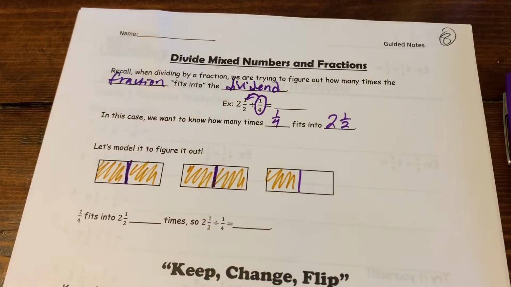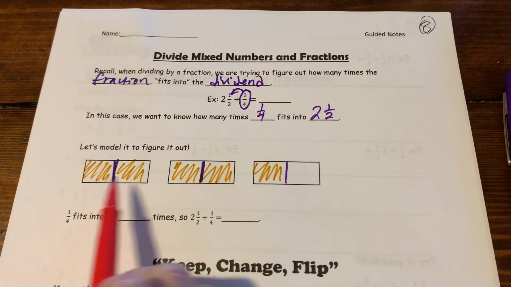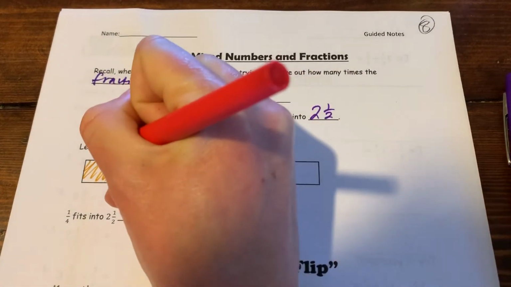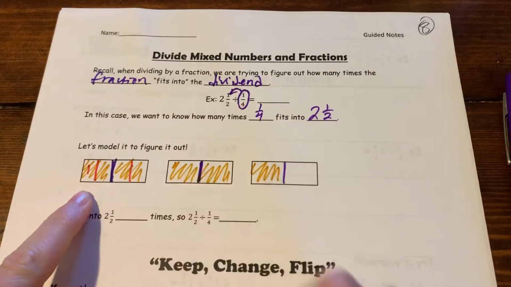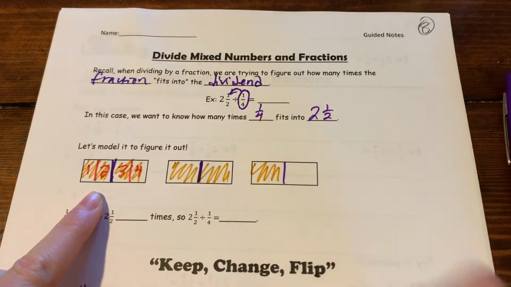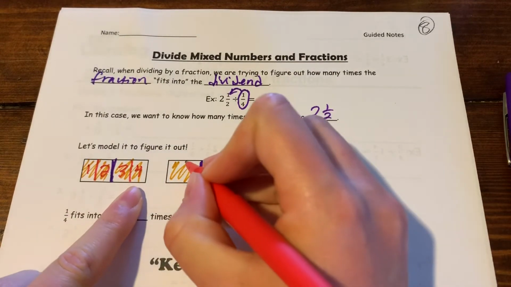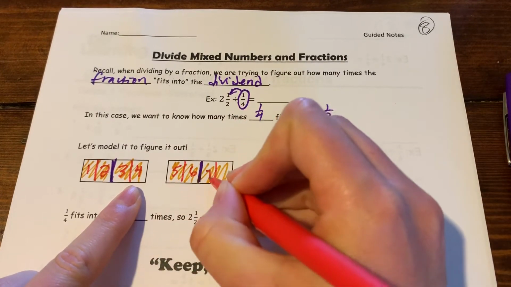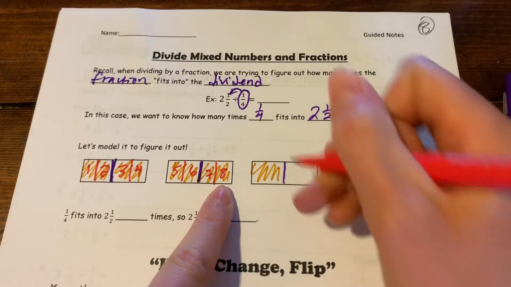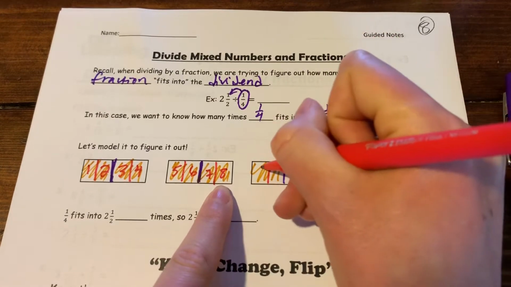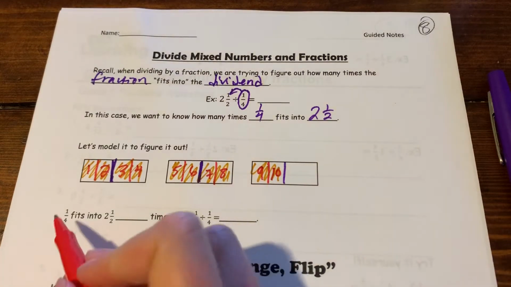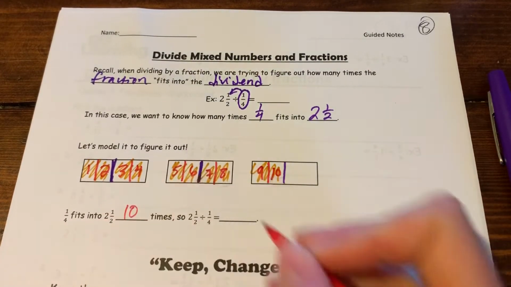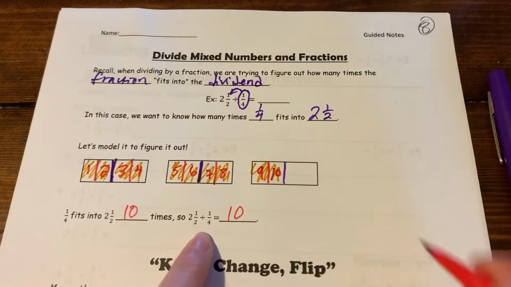Okay, so now we need to figure out, well, how many quarters, how many little slivers of a quarter can I fit into 2.5? Well, let's start putting in some quarters here. So if I cut my halves in half, I'm creating quarters. So I have 1/4 here, 2/4, 3/4, 4/4 fit into one whole thing. 5, 6, 7, 8/4 fit into two whole things. And now in this last half, let's see, we have 9, 10/4 fit into 2.5. So 1/4 fits into 2.5 10 times, so therefore the quotient is 10.